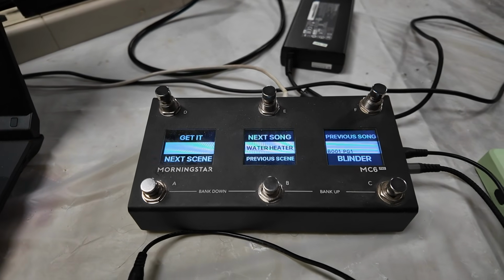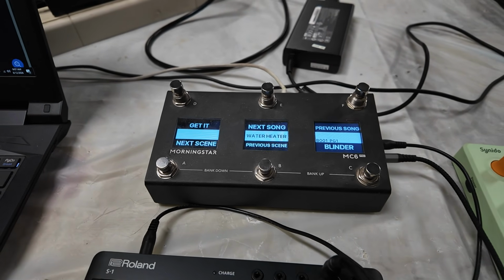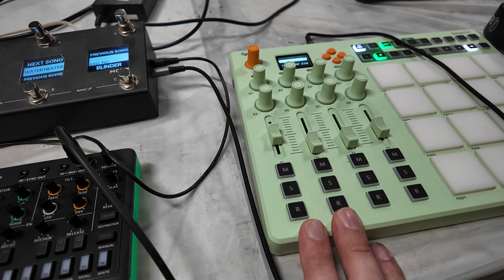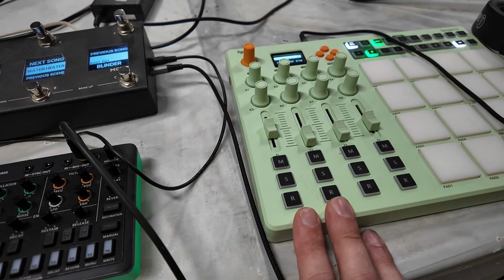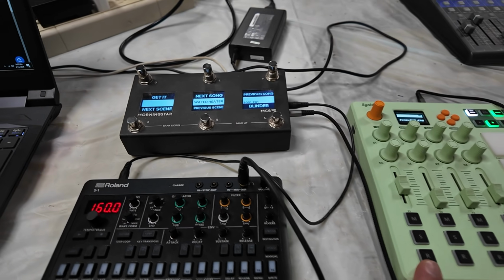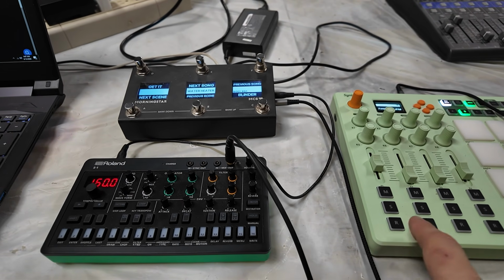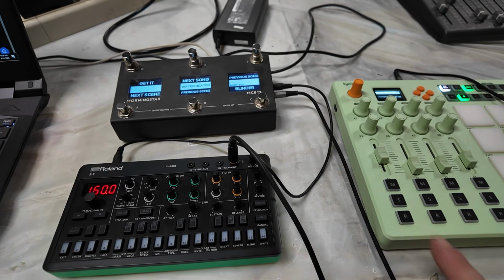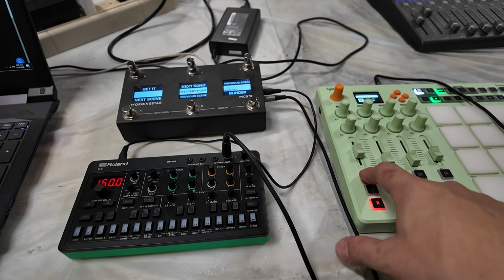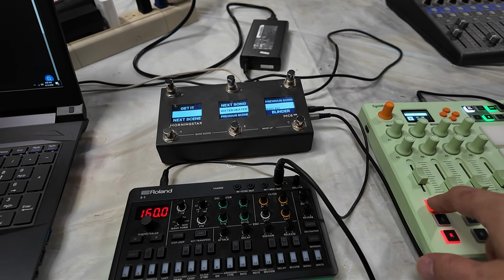Also not directly program change, but sort of along the same vein, this is my Cinito TempoPad C16. This is going to be up on the stand with me on stage. And I've also mapped the next song and previous song commands to the R button and the M button. So next song, you can see it changing, and previous song, you can see it changing back.